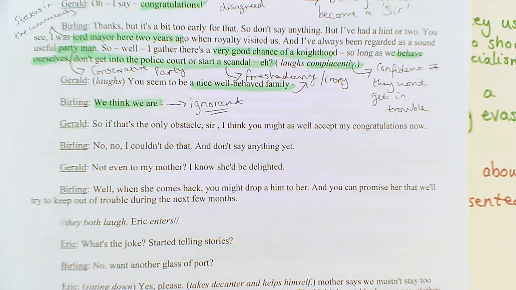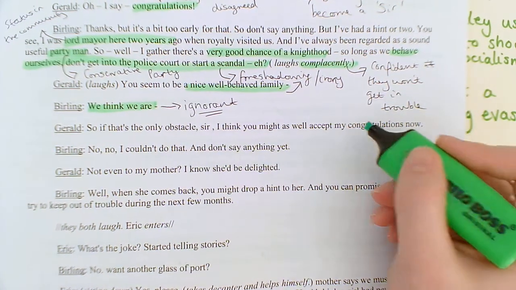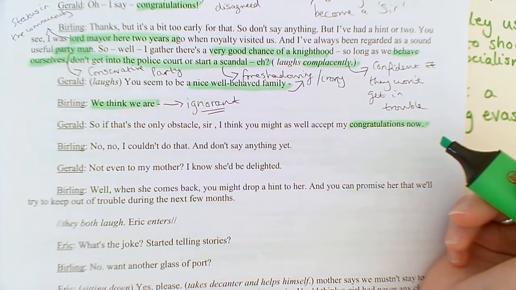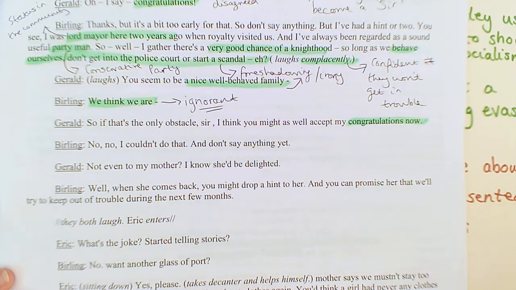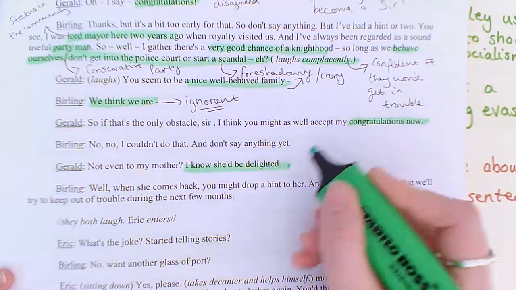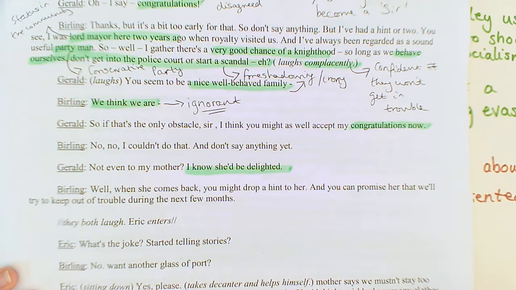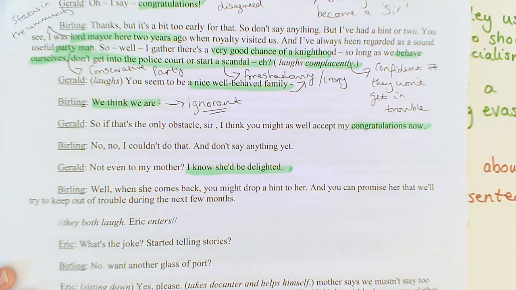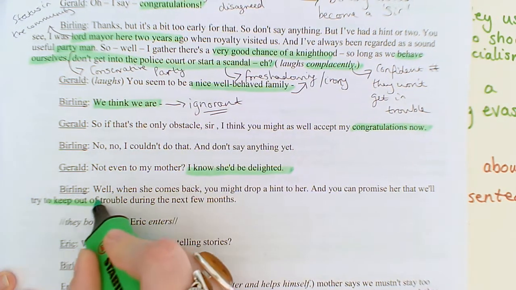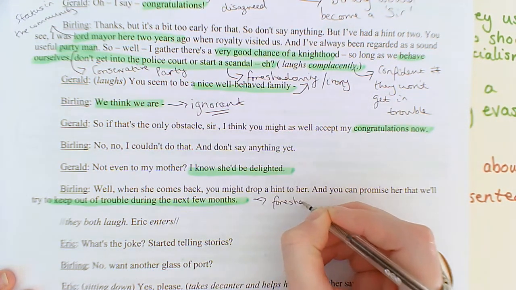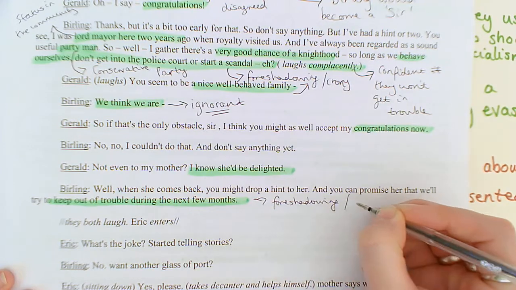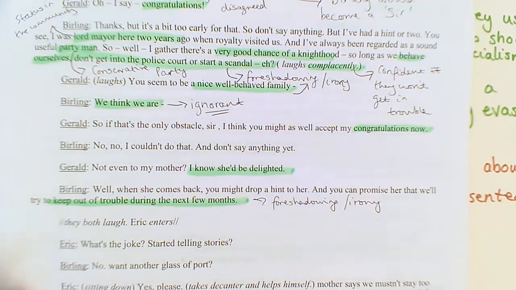And Gerald says, so if that's the only obstacle, sir, I think you might as well accept my congratulations now. Now, obviously, Gerald's really pleased about this because it makes Sheila a more desirable partner in his parents' eyes. But he says, no, I couldn't do that, and don't say anything yet. Not even to Mother. I know she'd be delighted. So again, it will make Sheila look like a more favourable match for her son. Birling says, well, when she comes back, you might drop a hint to her. And you can promise that we'll try to keep out of trouble in the next few months. So there we go, we've got more foreshadowing. Priestley's not exactly subtle in this play. Okay, he wants us as the audience to pick up on this.